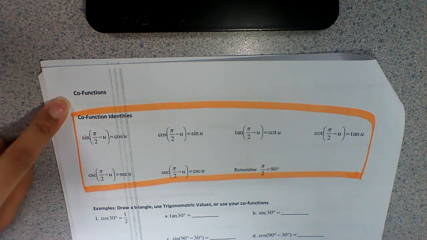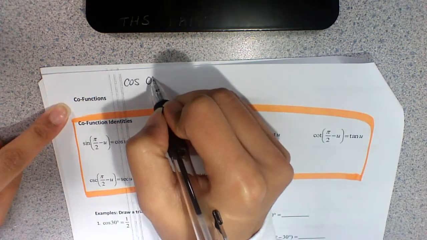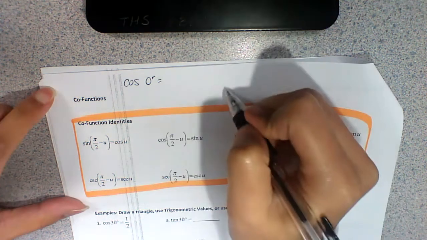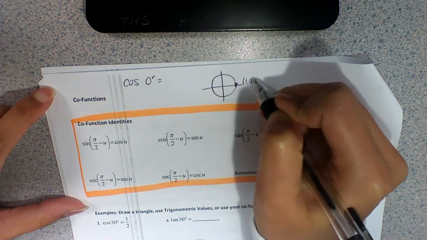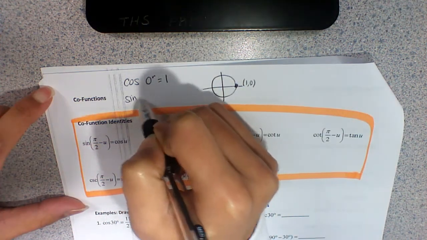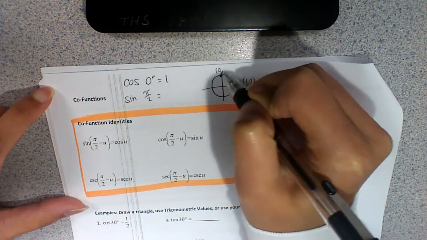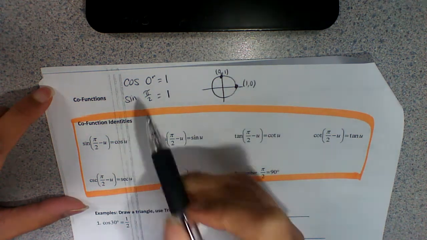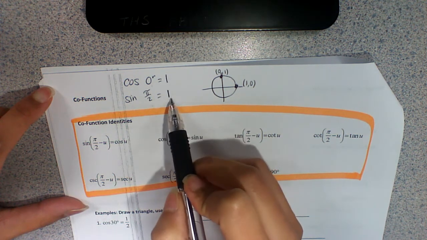So if I ask you for cos of 0 radians, in other words, at 0 radians, what's your x value? If I take a look at my unit circle, I know my point over there is at 1, 0. My cos value then is simply 1. Now what if I also ask you what's the sine of pi over 2? So at pi over 2, what's your sine value? That's also 1. So what we're going to say is that cos of 0 and sine of pi over 2 are cofunctions because they have the same value.